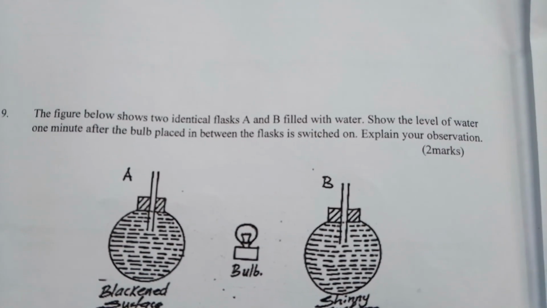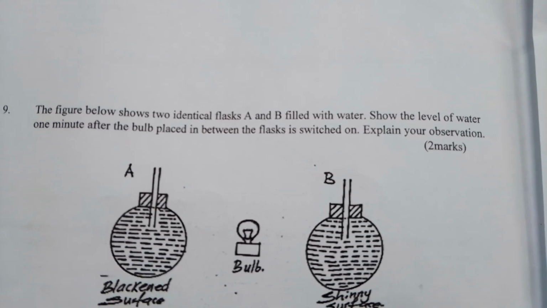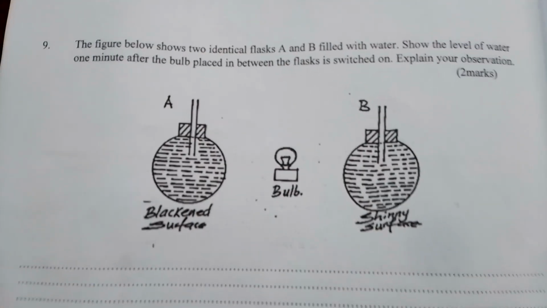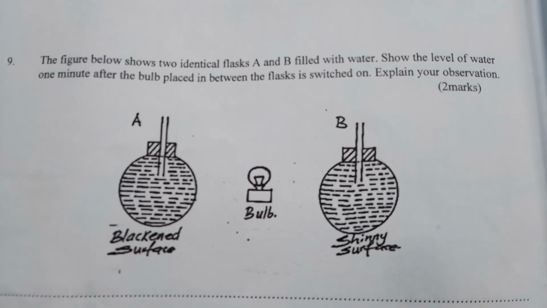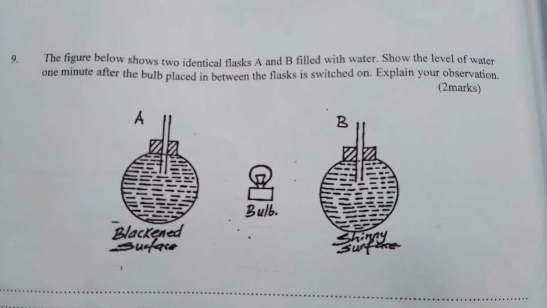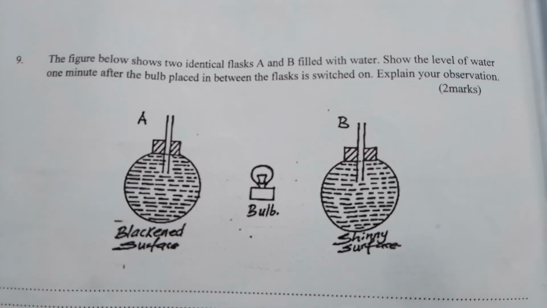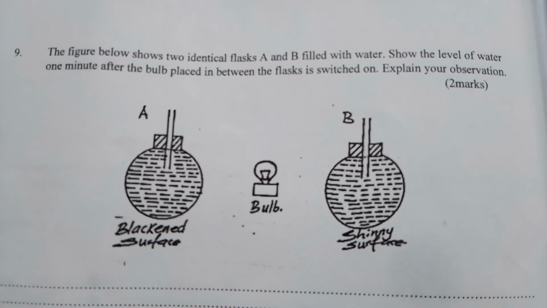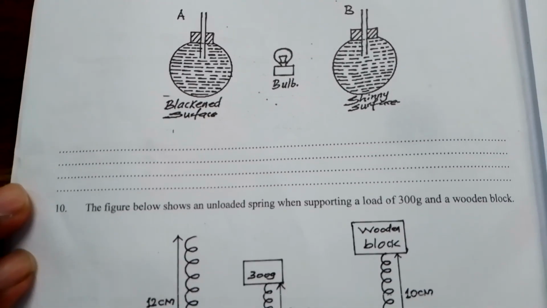Show the level of water 1 minute after the bulb placed in between the flasks is switched on. Explain your observation. As you can see on the diagram, we have 2 identical flasks, one with a blackened surface and one with a shiny surface, and in between we have the bulb. We shall be able to explain when we shall be discussing those questions.